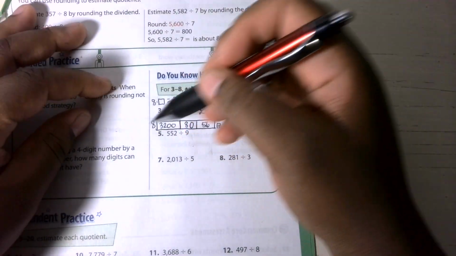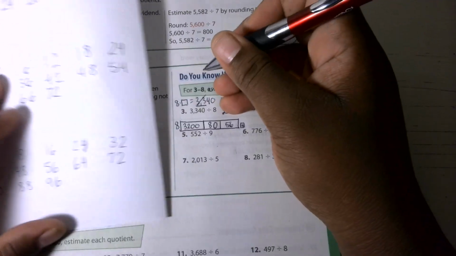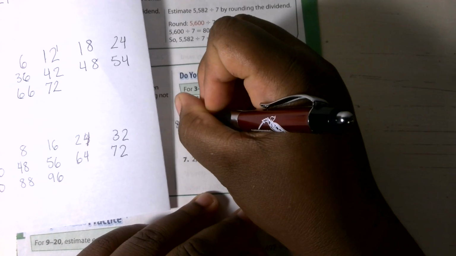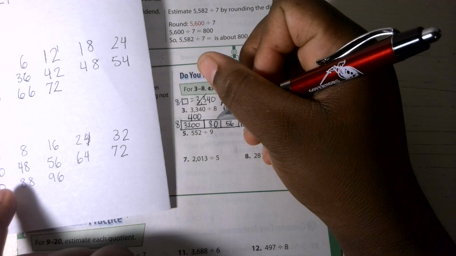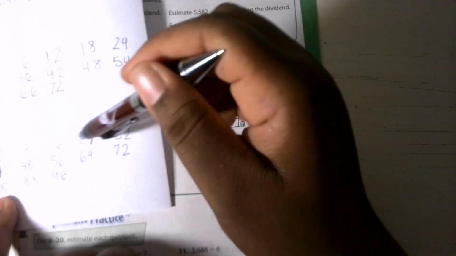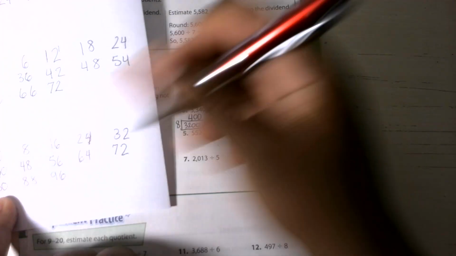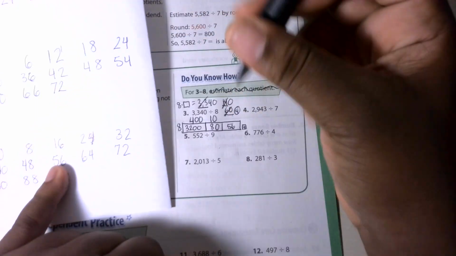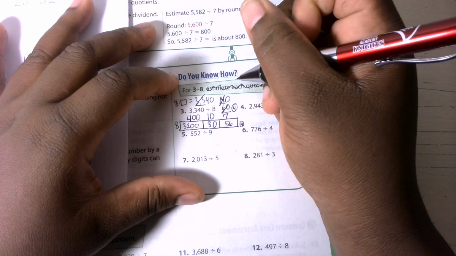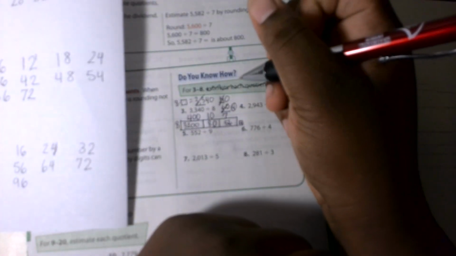And now I ask myself, 8 times what gives me 32 hundreds? And again, I use my multiples map. I'm reading it straight off. 1, 2, 3, 4. 8 times 400. 8 times what gives me 8 tens? 8 times 10, because that will be 1, 2, 3, 4, 5, 6, 7, 8, 9, 10. 8 times what gives me 56? 4, 5, 6, 7. 8 times 7. And so that would give me 417 with a remainder of 4.